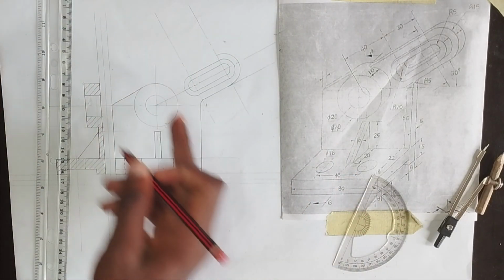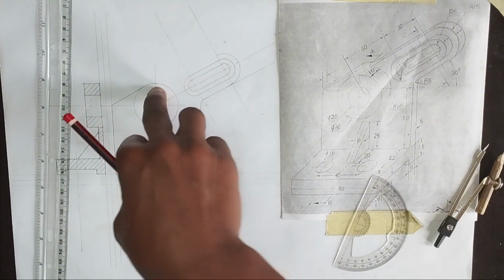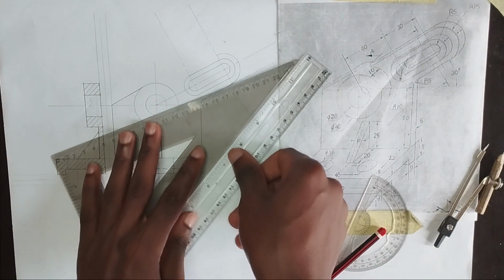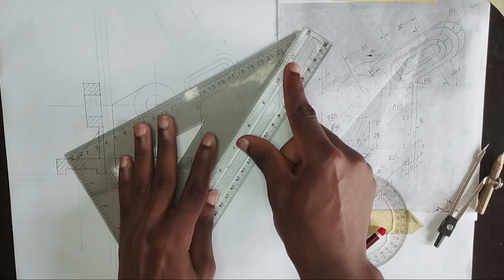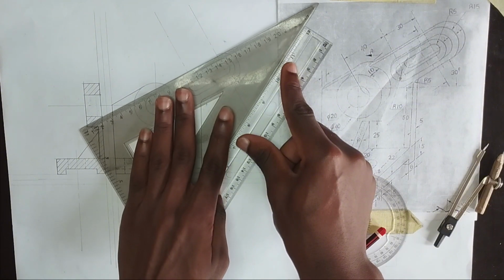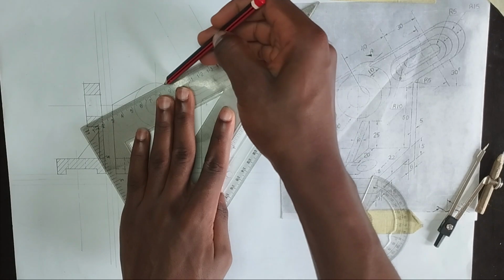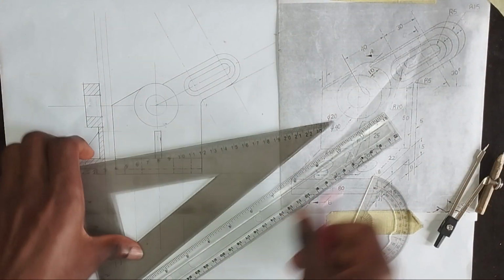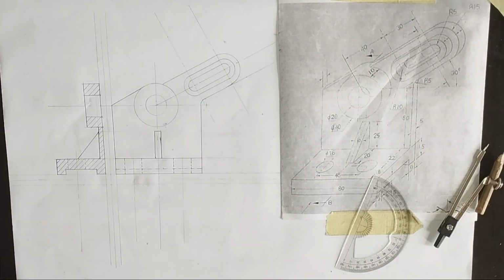Now we can join this particular line from here. We can join it to this circle. Now we are going to join it what? Making use of parallel lines also. We are going to make sure the line is parallel to that line, to the center line, like this, in this manner. Okay, so we'll join it like this. So that's that for this particular place. That's the way we are going to draw this particular place.